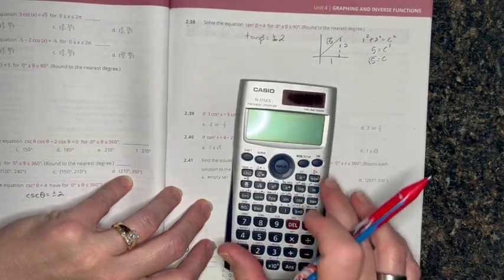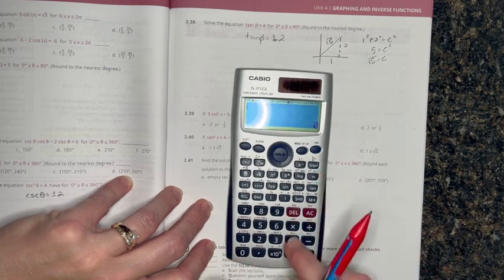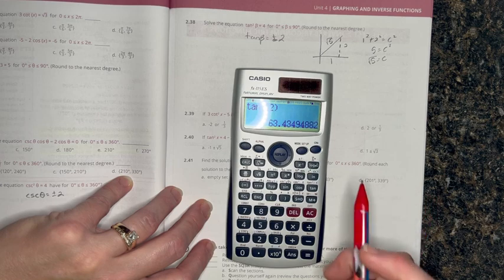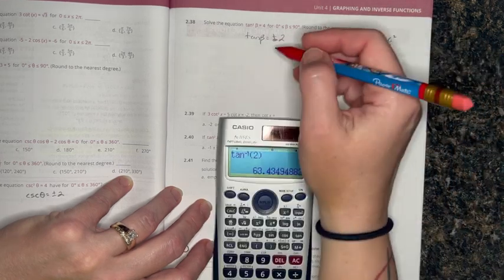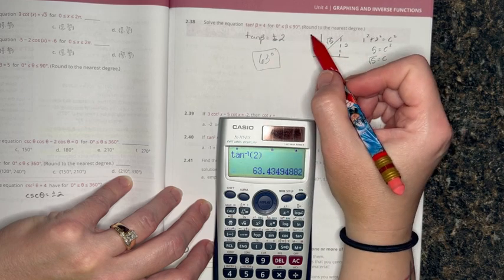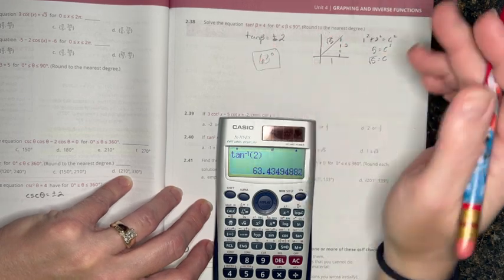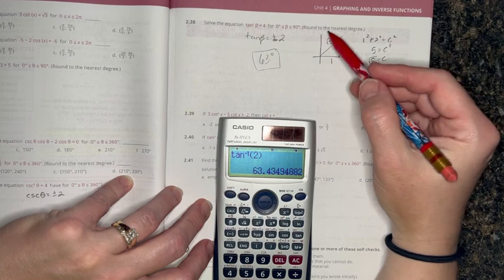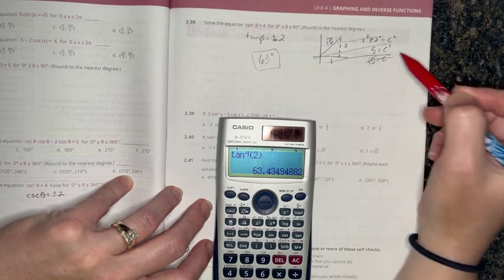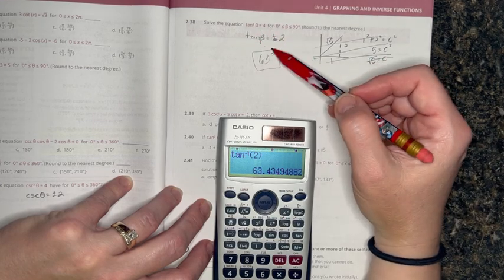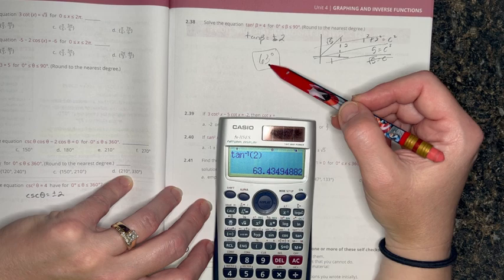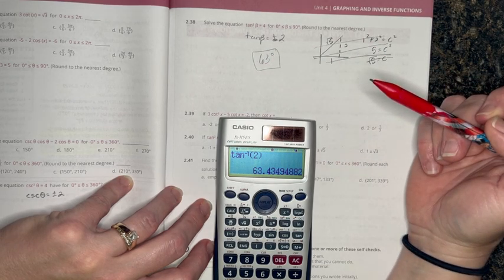If we turn on our calculator and we do the inverse tangent of 2 and hit equals, we will see that it is 63 degrees, which is what they're asking for. So it is important to make sure you actually read and understand the instructions, okay? Because then we wouldn't have wasted our time doing this over here. Wasn't necessary, okay? All we had to do was, what angle measure has a tangent of positive 2? Well, that's 63 degrees, all right? Okay.